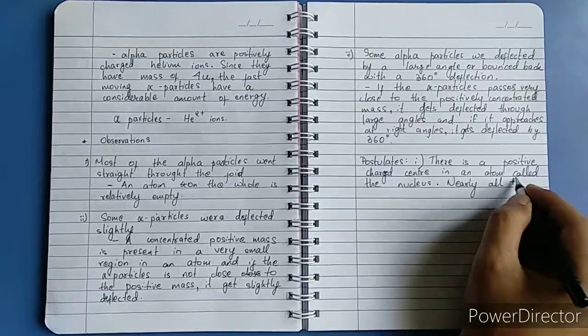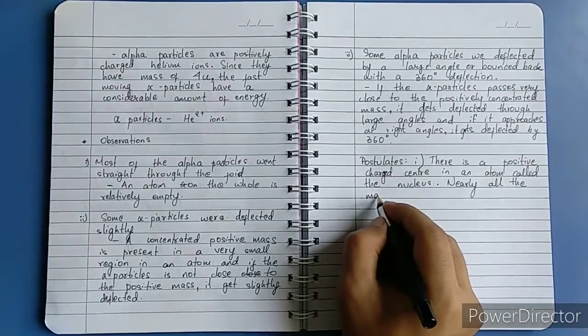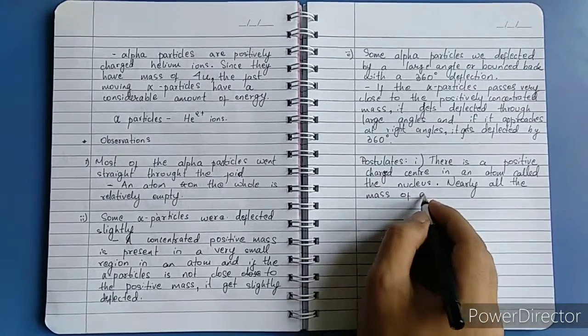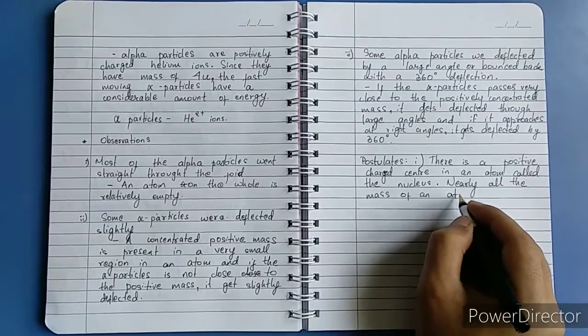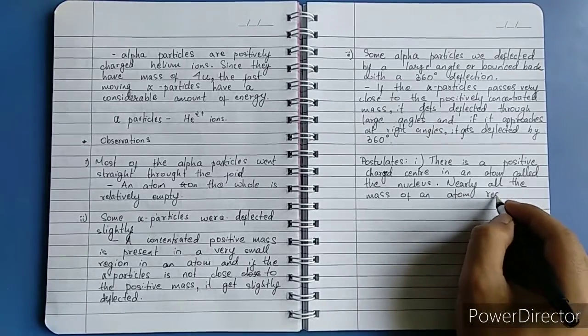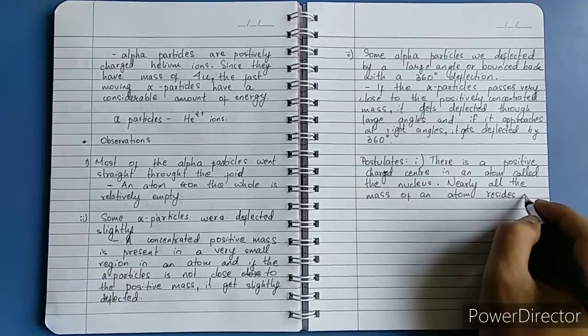Nearly all the mass of an atom resides in the nucleus.